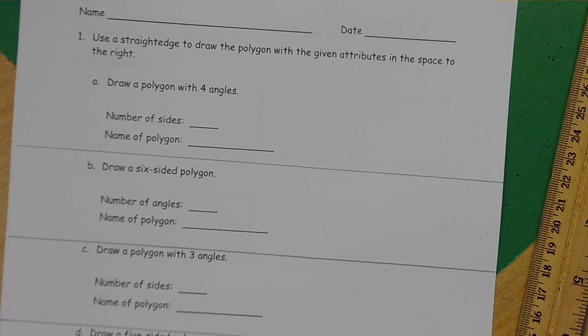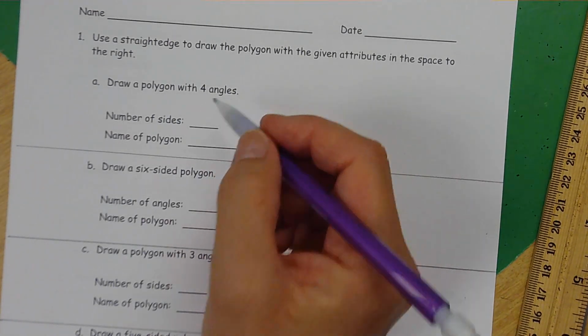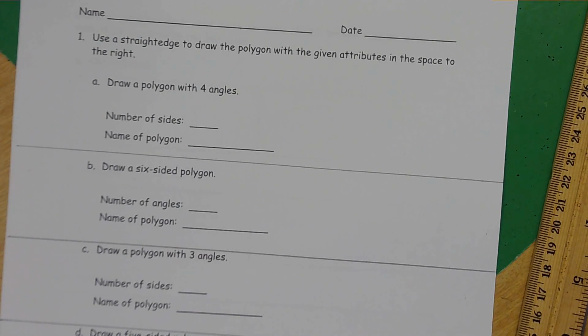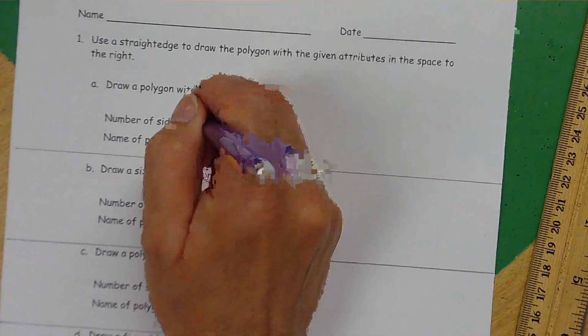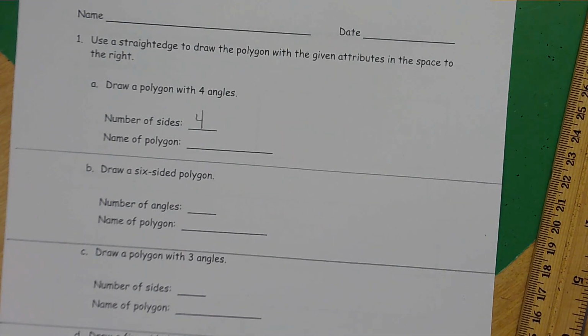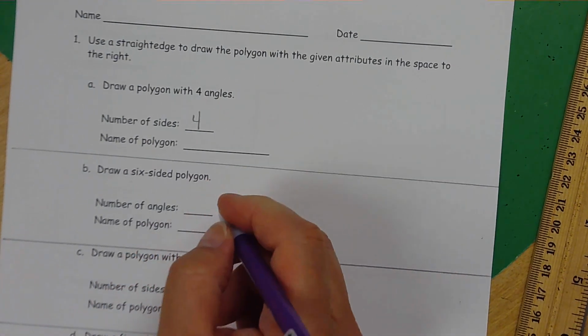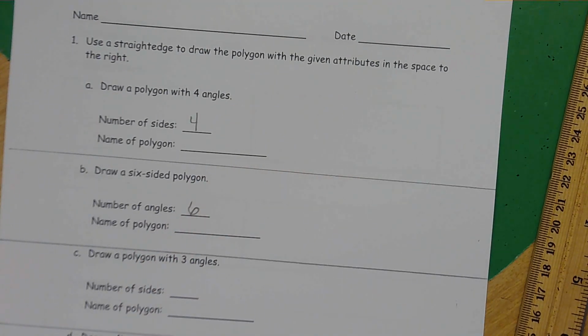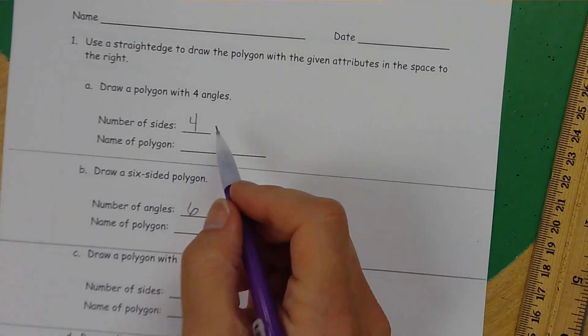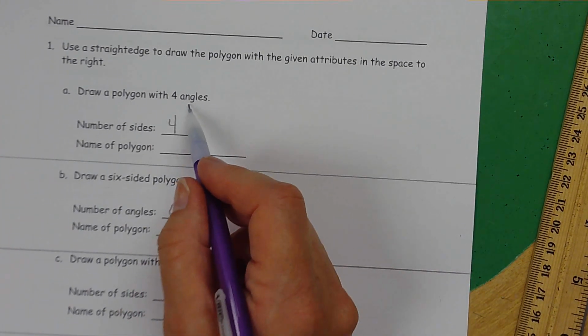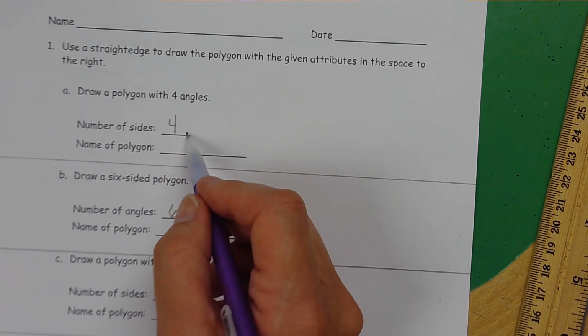So they're telling us how many angles or how many sides. But we know that a polygon with, for instance, 4 angles is also going to have 4 sides. If it has 6 sides, it's also going to have 6 angles. We know that. That is how polygons work. They have the same number of sides and angles. Now, they're asking us to start off by drawing a shape that has 4 angles, 4 sides.